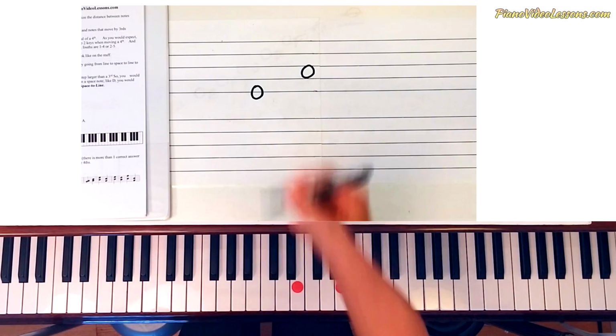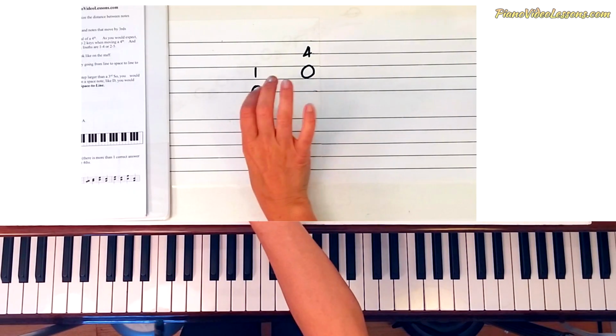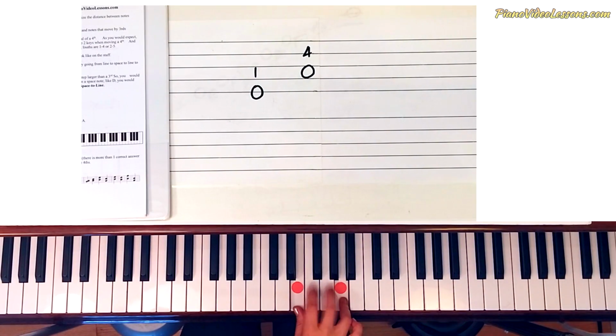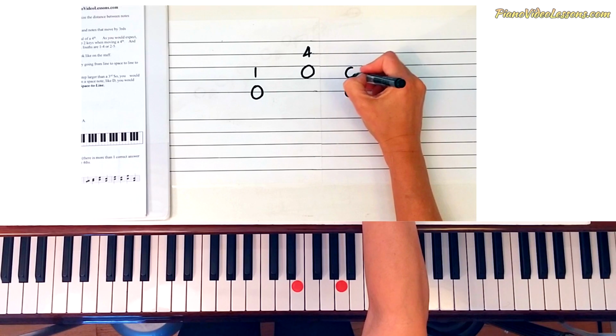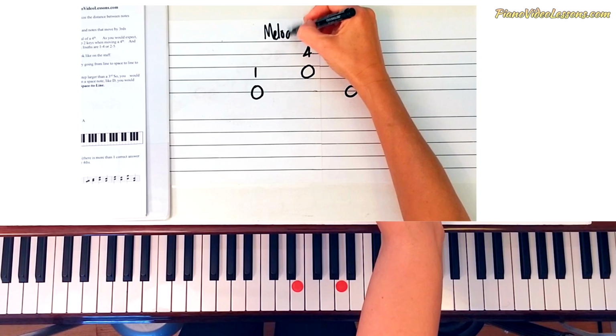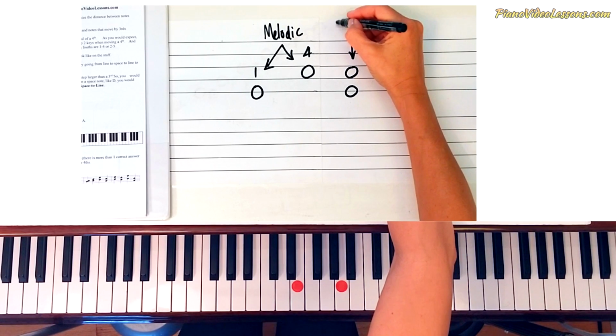And generally speaking, if we play a fourth, we also skip 2 fingers. So we would play 1 and then 4, and we would skip 2 fingers and 2 notes. So here are the 2 notes that I skipped, 1 to 4. These intervals can be played at the same time, or one after the other. When we play them at the same time, it's called harmonic, like in harmony. When we play them one after the other, it's called melodic, like a melody. So these 2 notes are a melodic fourth, and then this is a harmonic fourth.